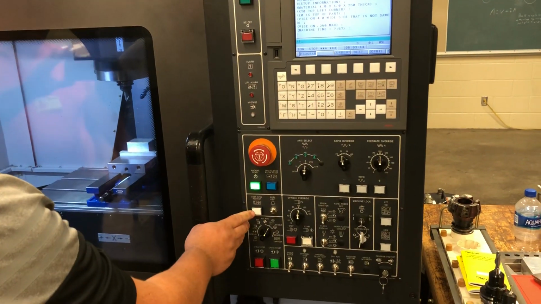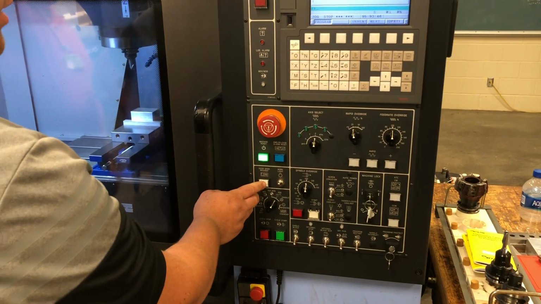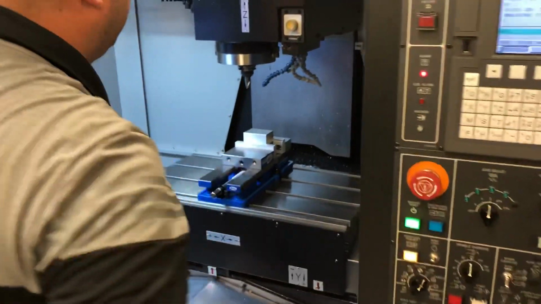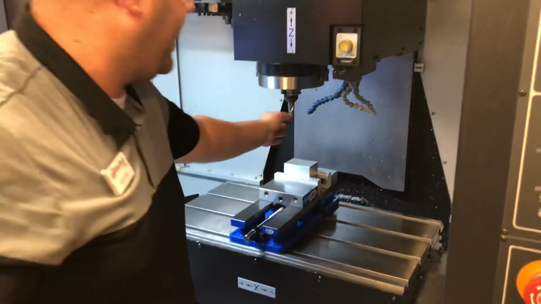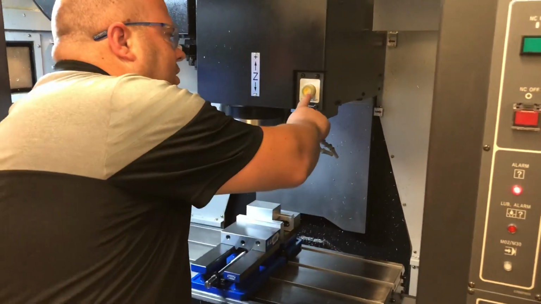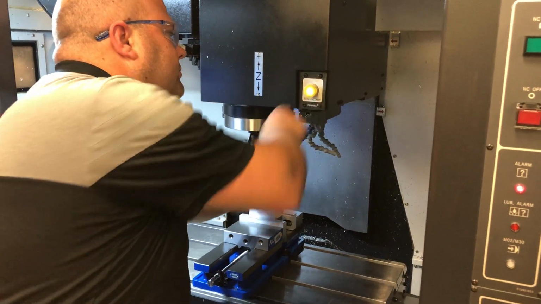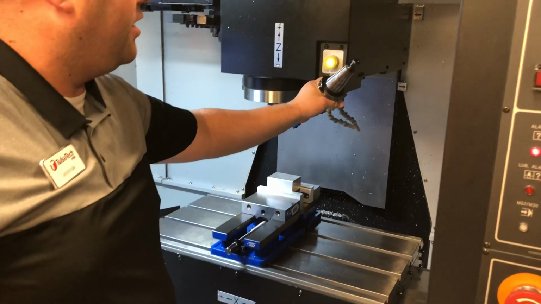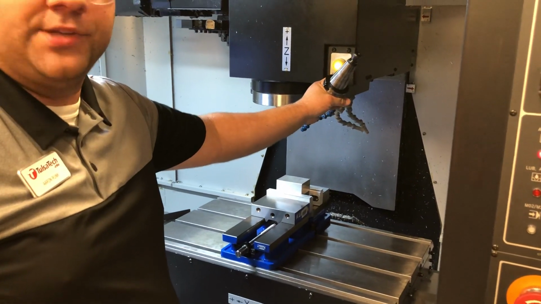I will hit my door open request because it has a door lock on it. Now to take a tool out of the spindle, all I have to do is hold it and push this one time. This spindle will remain unclamped as long as the light for tool unclamped is on.